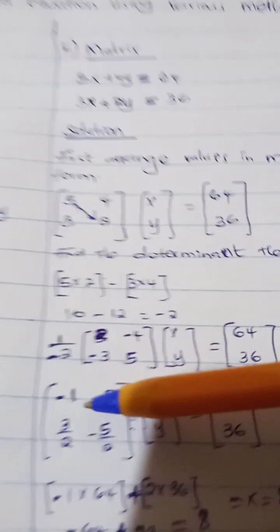Then you have to calculate -1 by 64, then plus 2 by 36. We have -64 plus 72, which is 8. This is the value of x, which is 8.